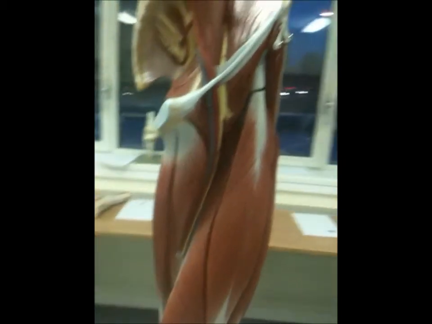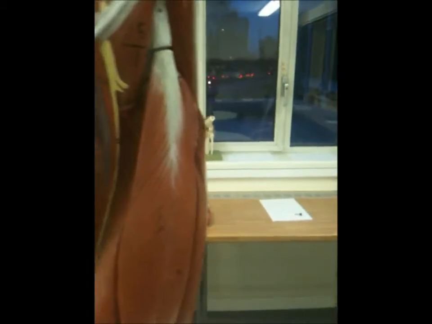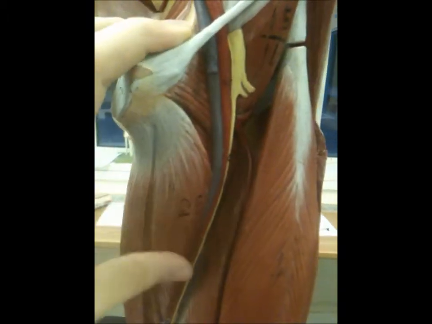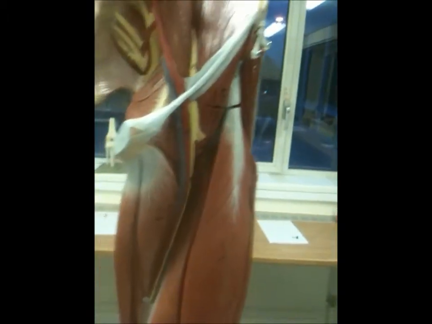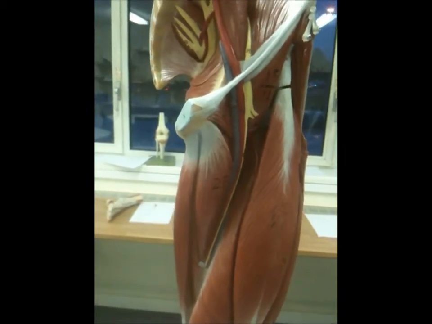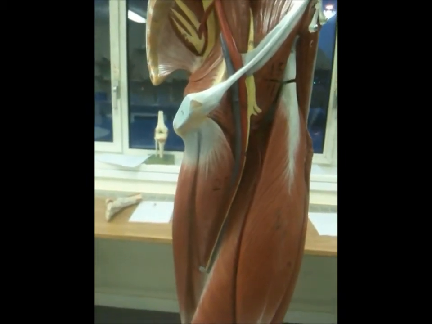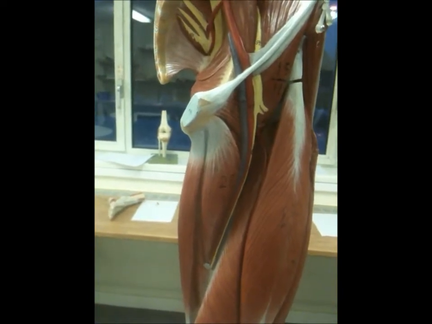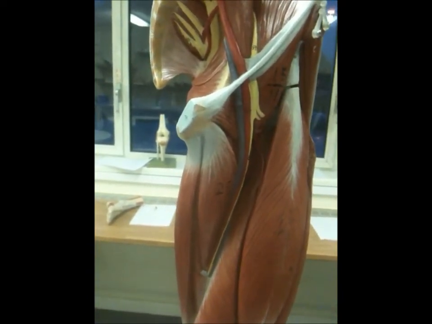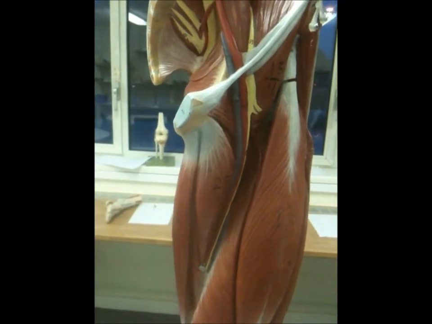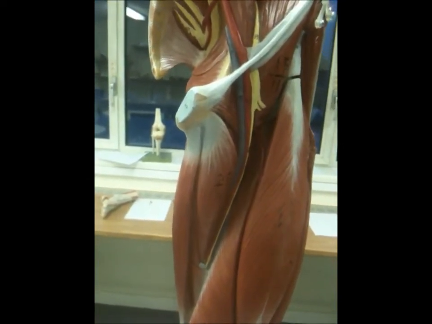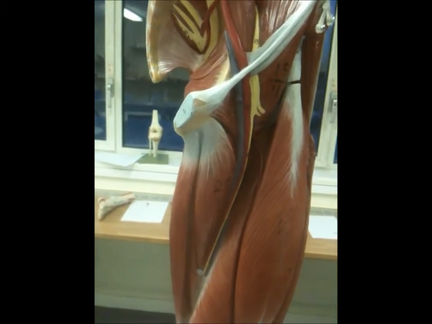Okay, so we're going to move on to adductor longus, which is this muscle here. And basically, this has a proximal attachment on the anterior surface of the pubis between the crest and the pubic symphysis. Its distal attachment is on the middle third of the linea aspera of the femur.